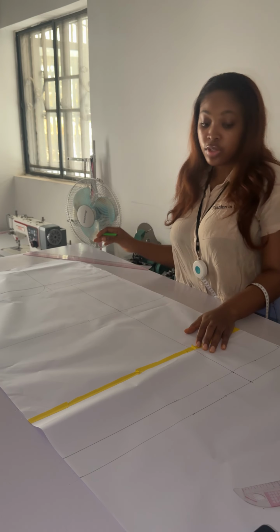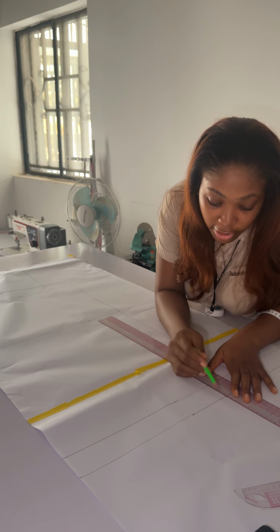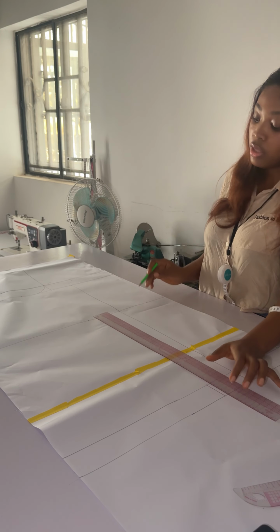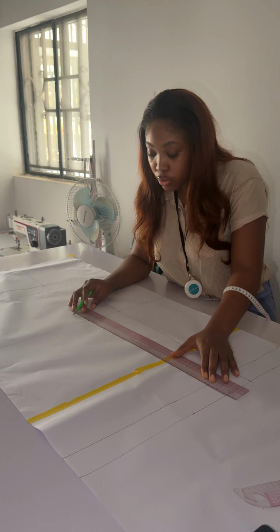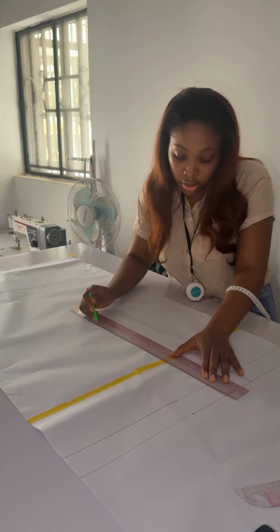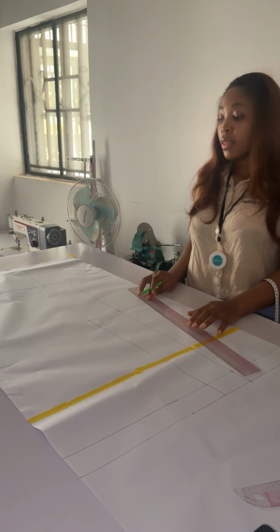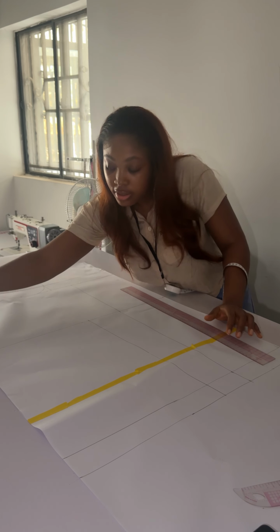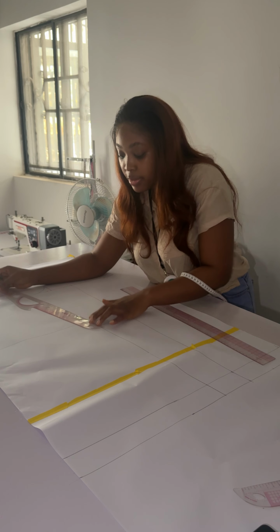Next thing we're doing is we are connecting our lines. Now from our floor length to our ankle length, we would connect it with a straight line. Then we'll come to our new length and would also connect it with a straight line. Now for our thigh circumference, we'll use a curve ruler and place it here.